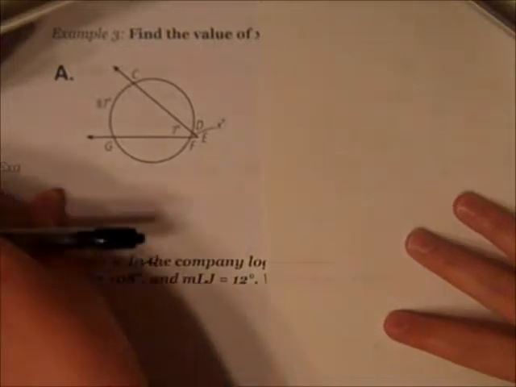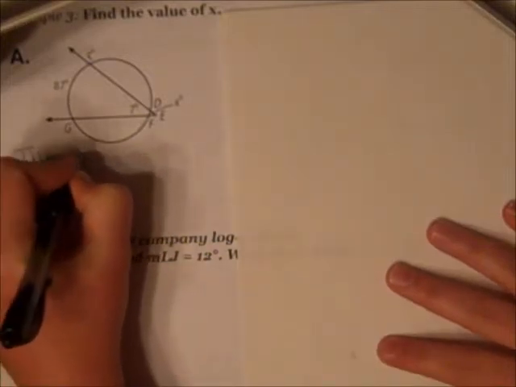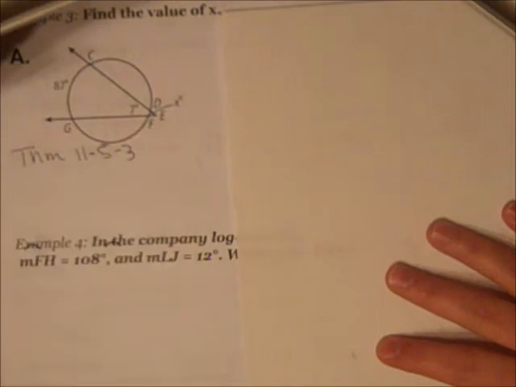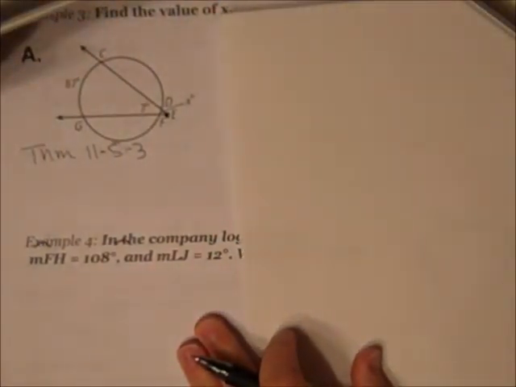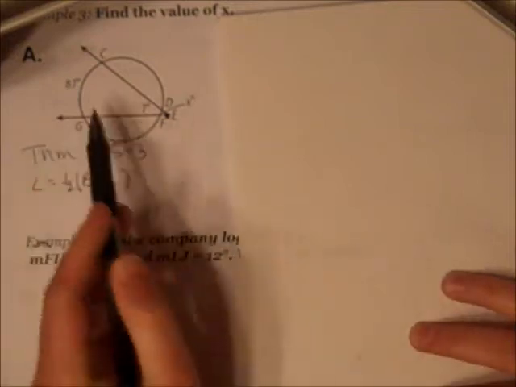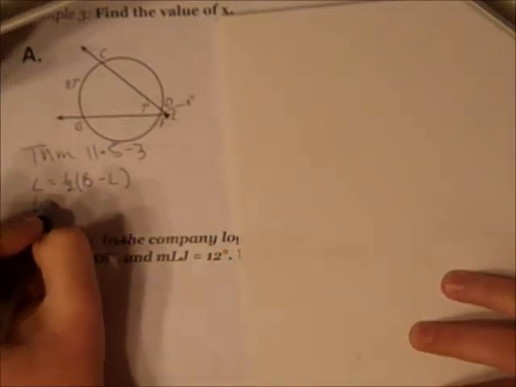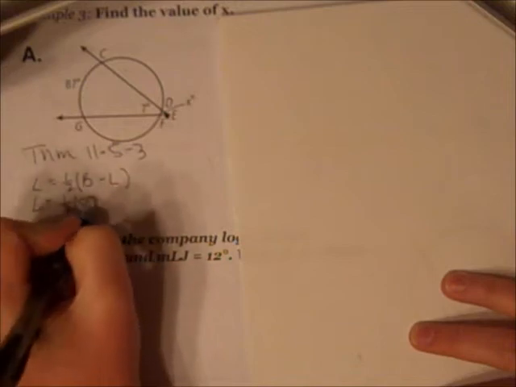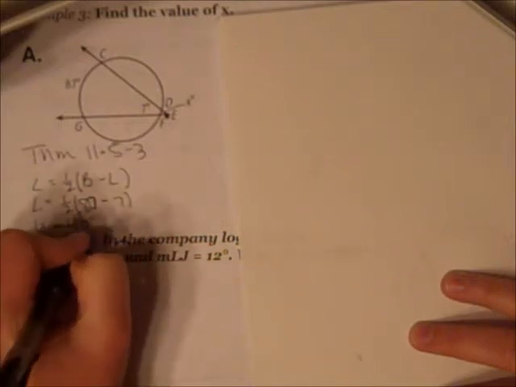Okay. Example 3. This one is based off of theorem 11.5.3. This theorem is for when the intersection of two secants happens outside the circle. So we've gone from intersecting on the circle to inside the circle to now outside the circle. And this one has the relationship where the angle is equal to half of the big arc minus the little arc. So the big arc's always going to be the one on the outside, and the little arc is going to be closest to the angle. So I don't know the angle, but I know it's half. The big arc is 87. The little arc is 7. So I know x is equal to 40.